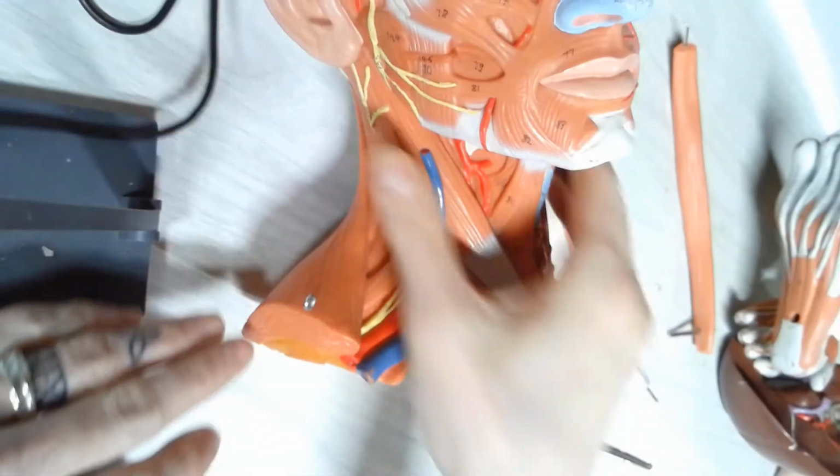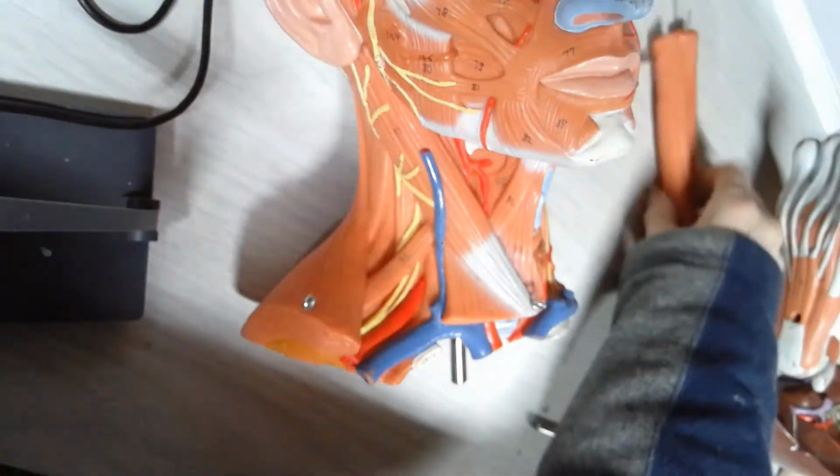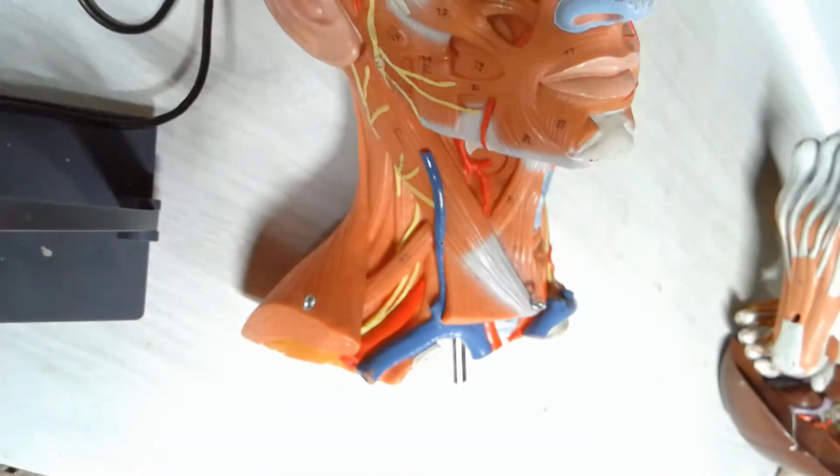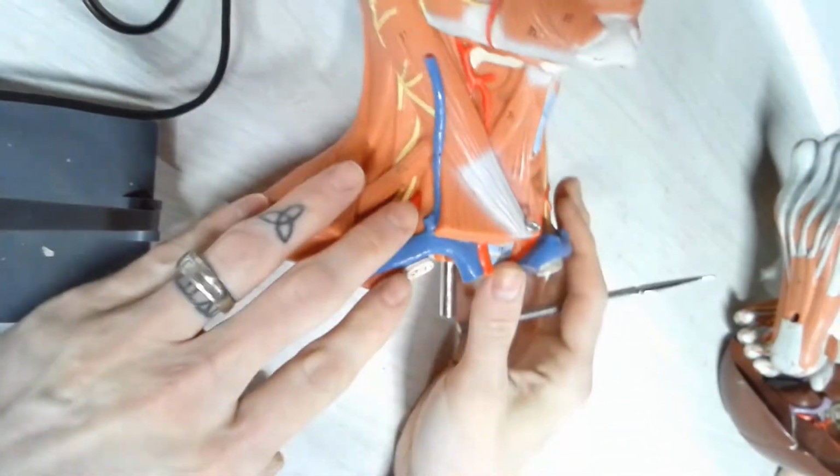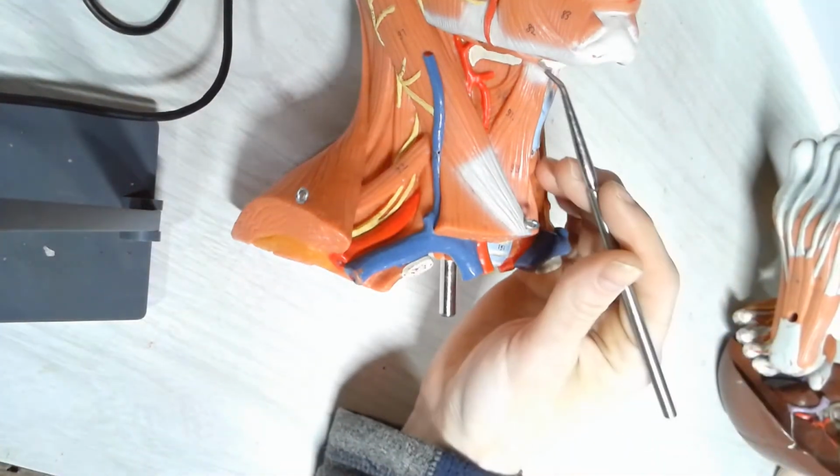Okay, so that includes all the arteries. So I'm going to go through all the regions once more here, but this time looking at the veins. Alright, so starting off with the head model here. Now we're going to be focusing on the blue vessels, as those are the veins. Alright, so we're going to start off looking at the jugular veins.